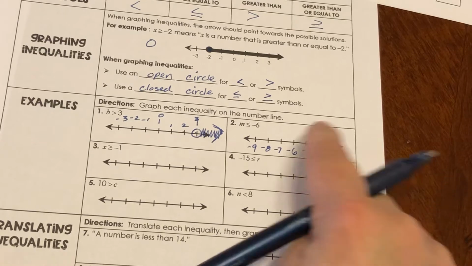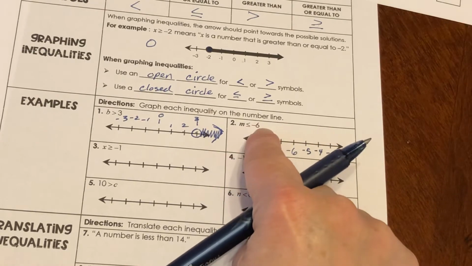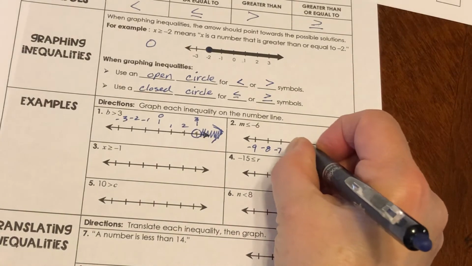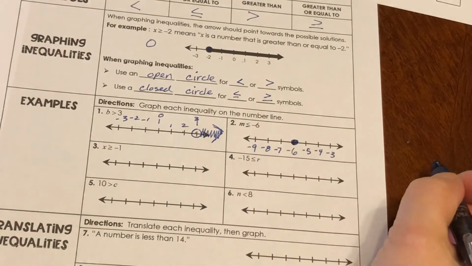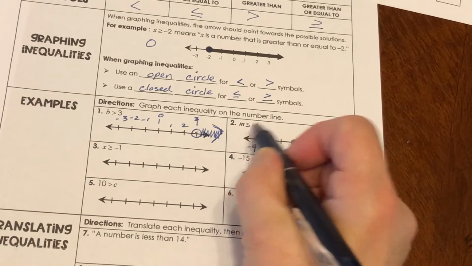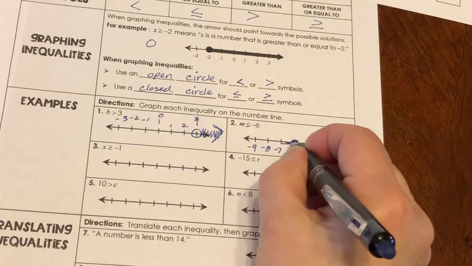So let's take a look here. I need all the numbers that are less than or equal to -6, so that has to be a closed circle. That little line means it's going to be closed. So now I need all the numbers that are less than, and look, my arrow is pointing in this direction.